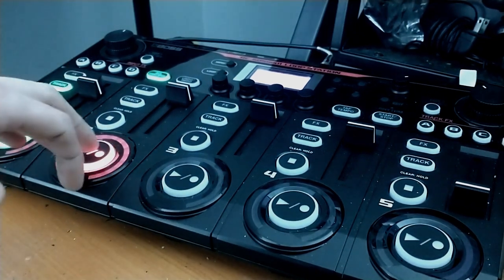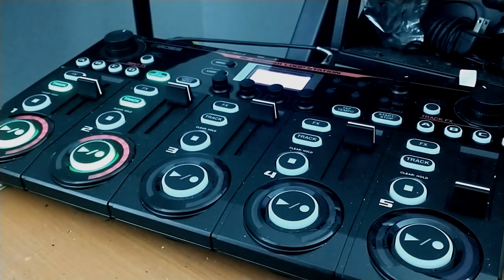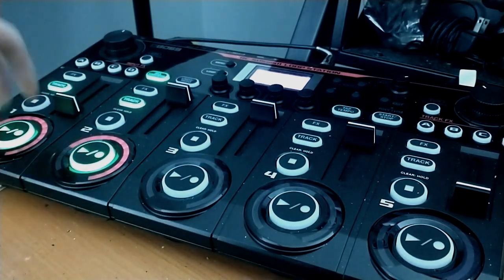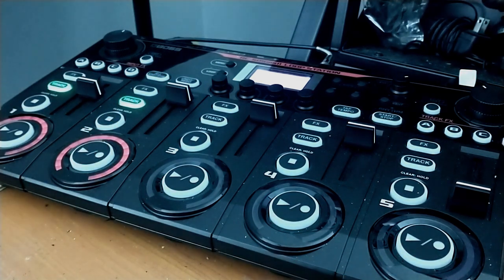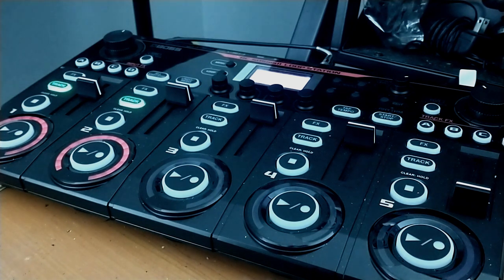1, 2, 3, 4, 2, 3, 4, 2, 3, 4, 2, 3, 4. So we lost the 1, and that was like when your keyboard was playing and you lost the very first bit of it. That is because it is waiting for the click track to hit on a downbeat again, because you can only enable loops on a downbeat.